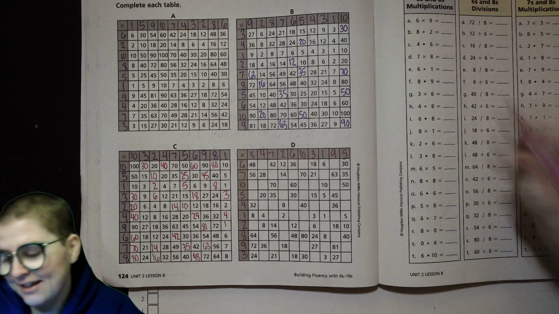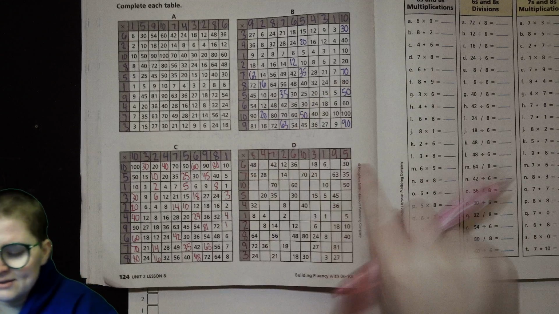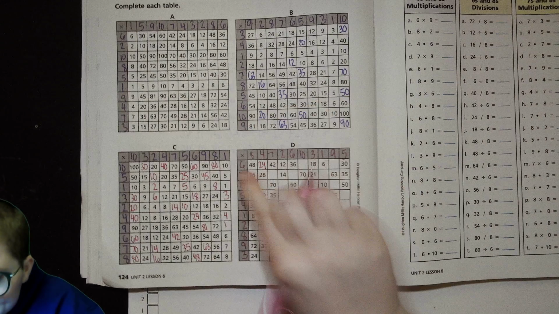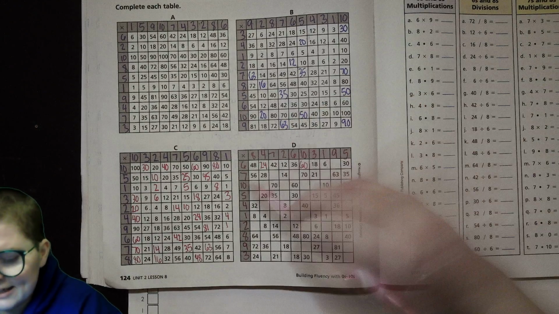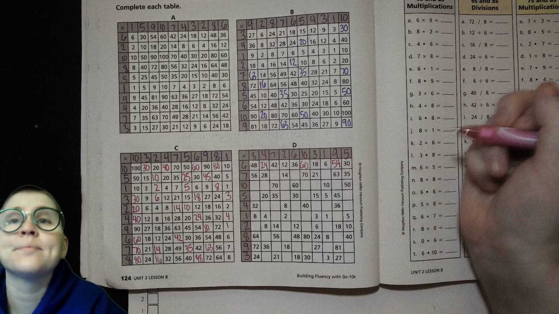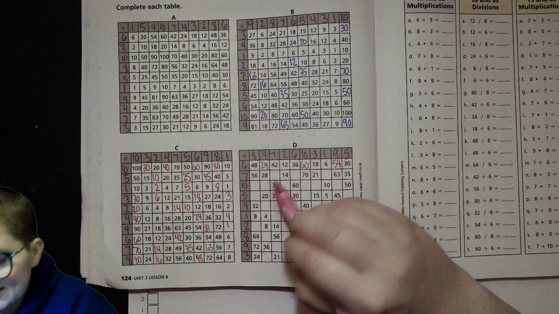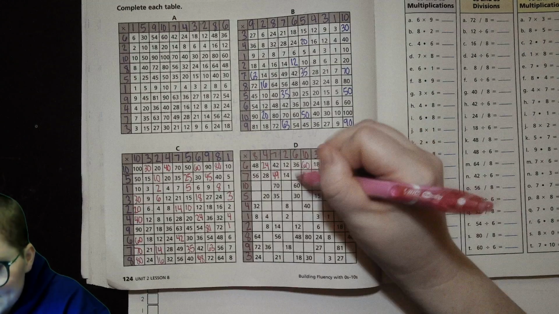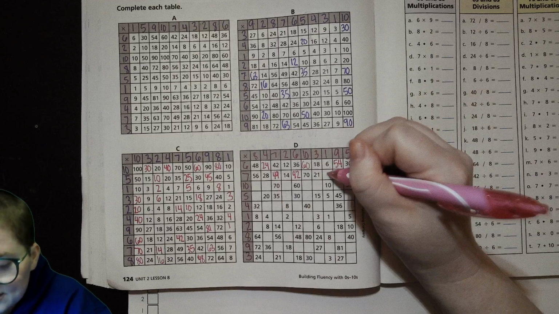Ready? Okay. I'm going to go across the rows like this. So 6 times 4 is 24. 6 times 10 is 60. 6 times 9 is 54. 7 times 7, 49. We're on the new row. 7 times 6, 42. 7 times 1, 7.